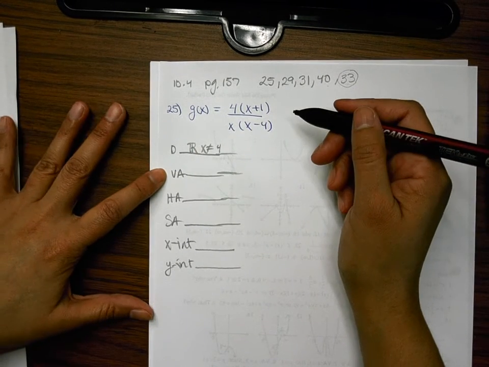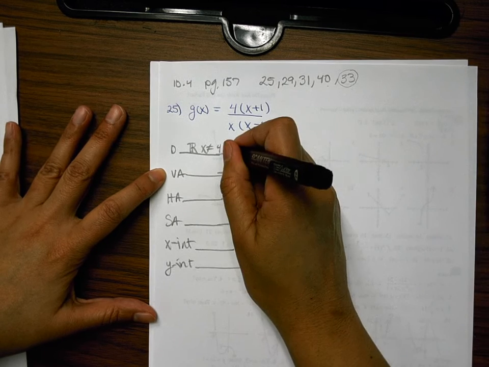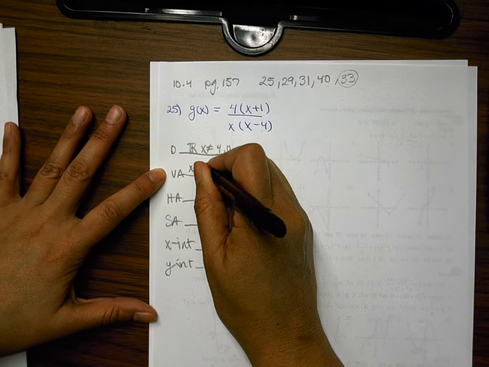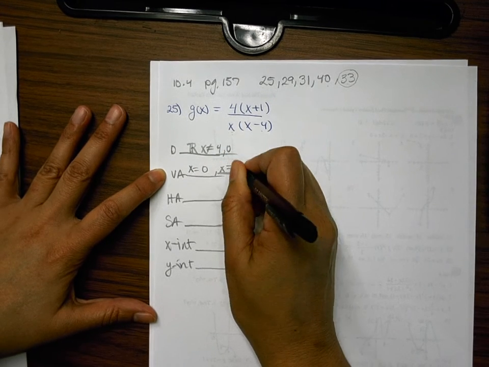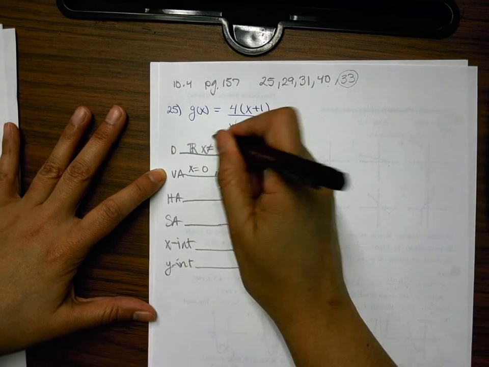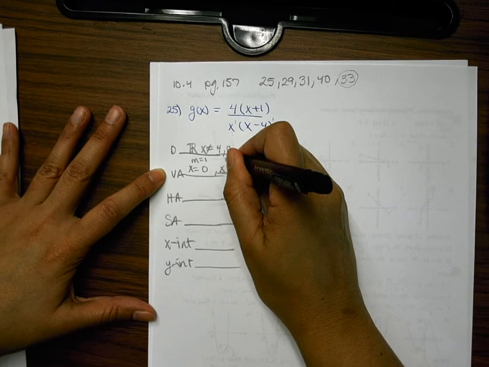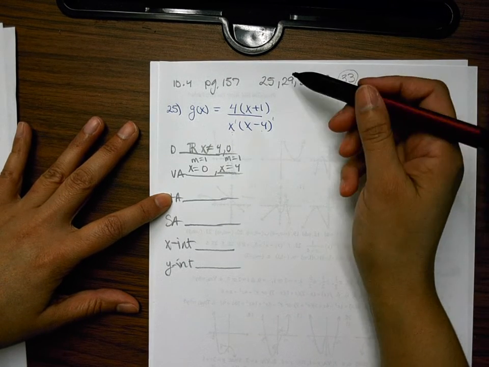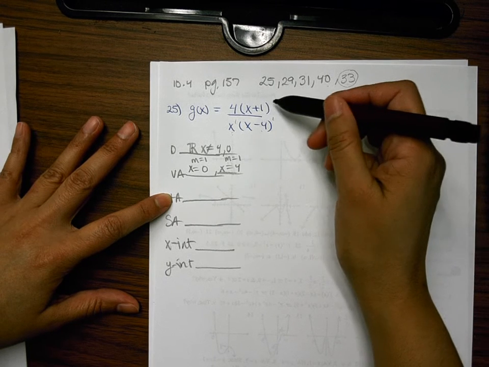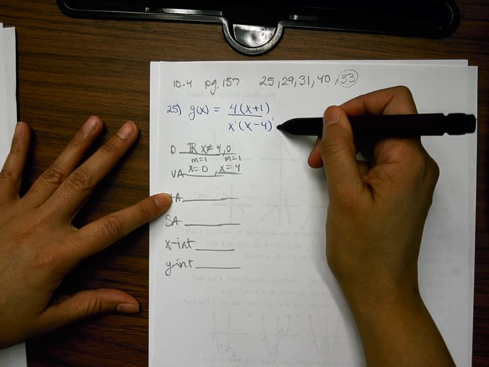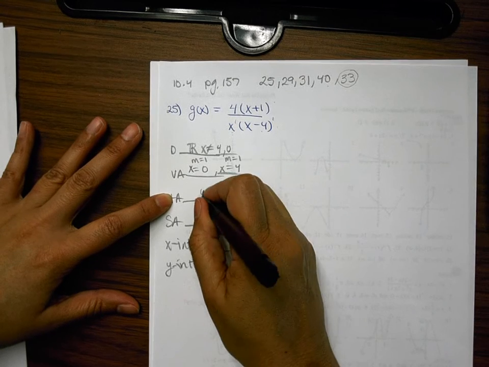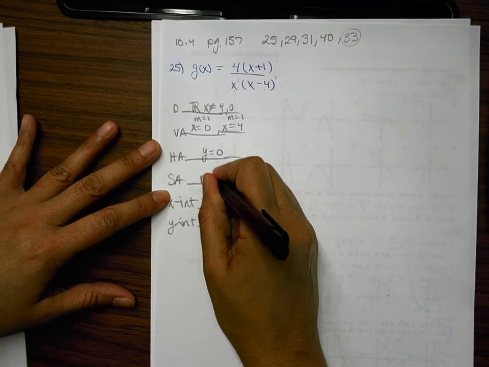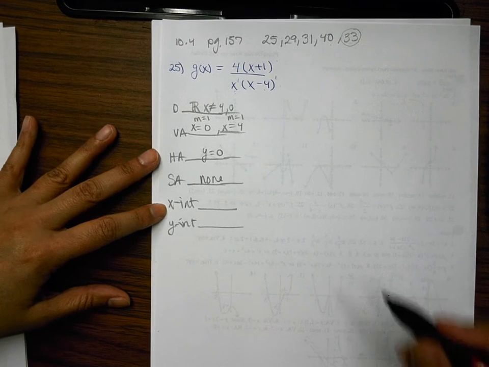There's nothing to reduce. Vertical asymptotes, x also cannot equal 0 because there's a 0 there. So 0 and 4. Vertical asymptotes, x equals 0, x equals 4, two separate, and they both have a multiplicity of 1. Horizontal, we take the limit as x approaches infinity. And is it top heavy, bottom heavy, or the same? Degree of 1 at the top, degree of 2 at the bottom, that's bottom heavy. So y equals 0, which means there is no slant. Slant only happens when it's top heavy, which this is not.